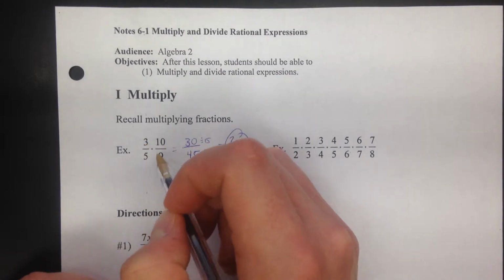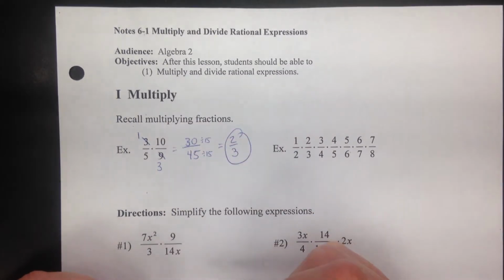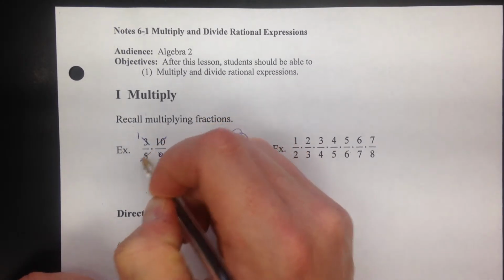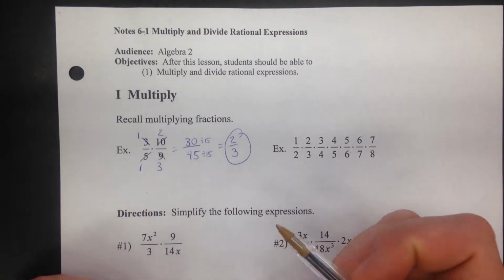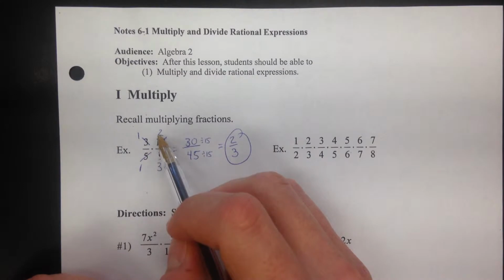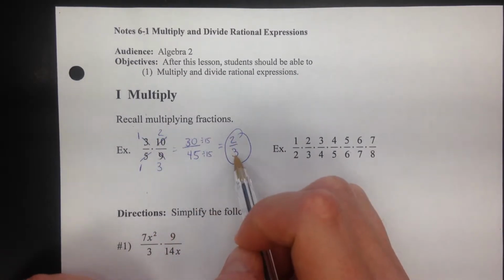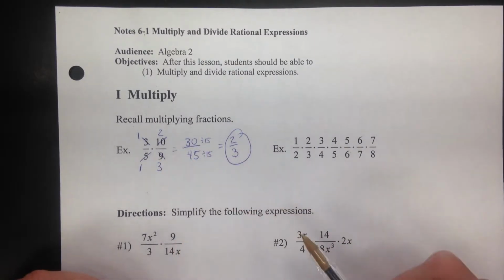So for example, 3 over 9 reduces to 1 over 3. And then 10 over 5 is 2 over 1. What this does is it makes my numbers smaller so that my last step, when I do multiply, 1 times 2 is 2, 1 times 3 is 3. There's my answer. It's already reduced. So this saves me some time.